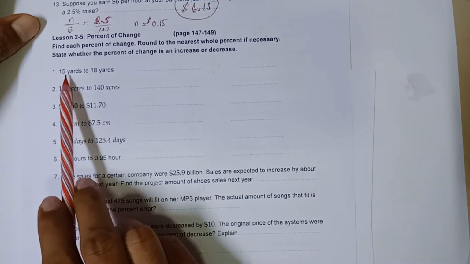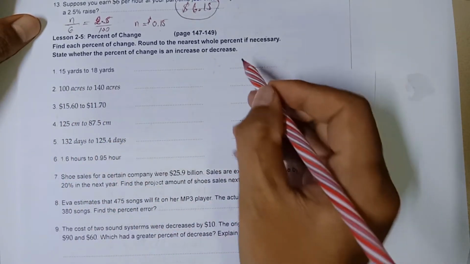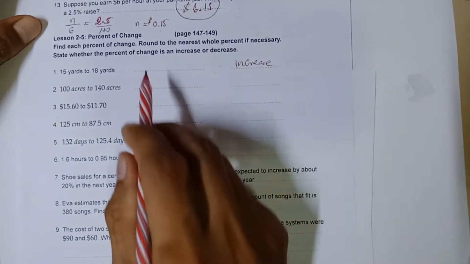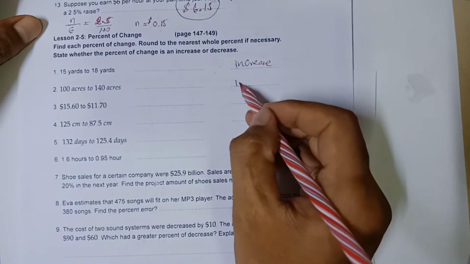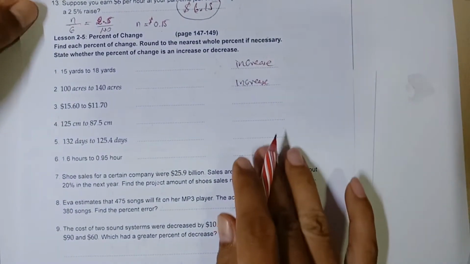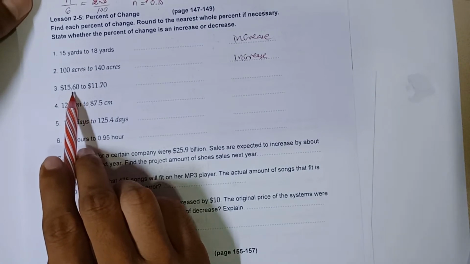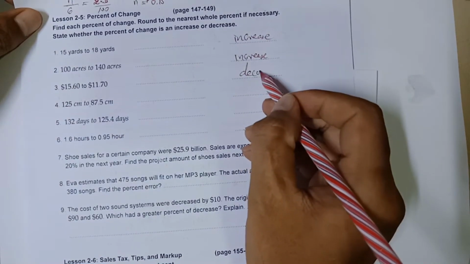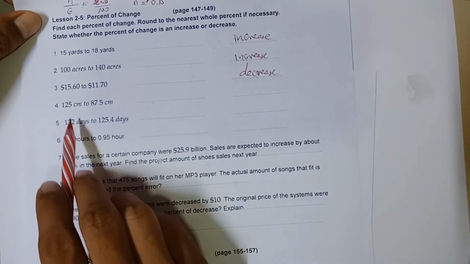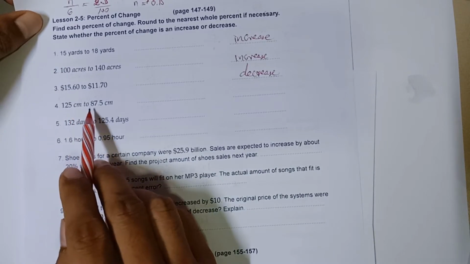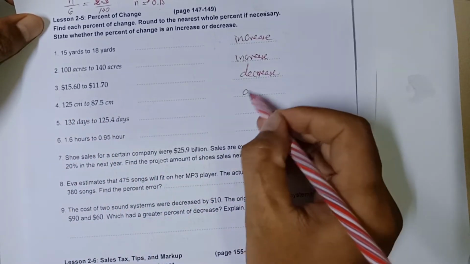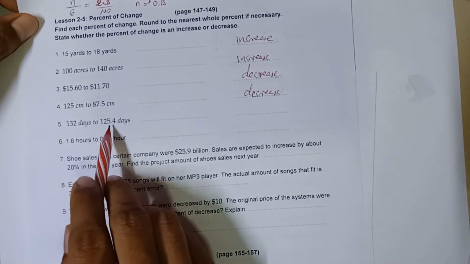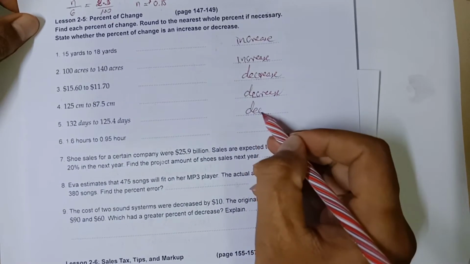Number one, from 15 to 18, this is increasing. We put the short term: increase. 100 to 140, this one is also an increase. Now from 15.6 to 11.7, this is a decrease, going down. 125 to 87.5, this is also a decrease. 132 to 125.4, also a decrease.